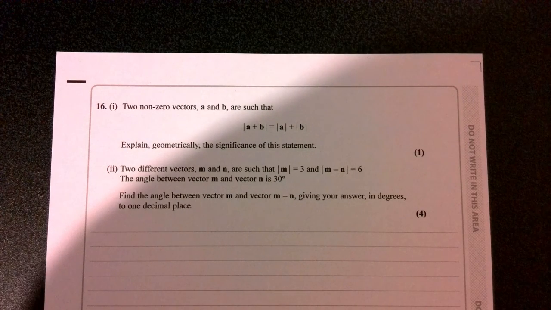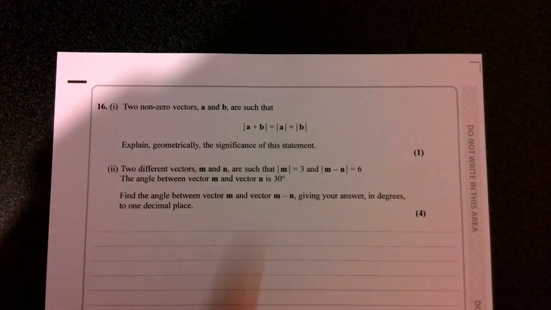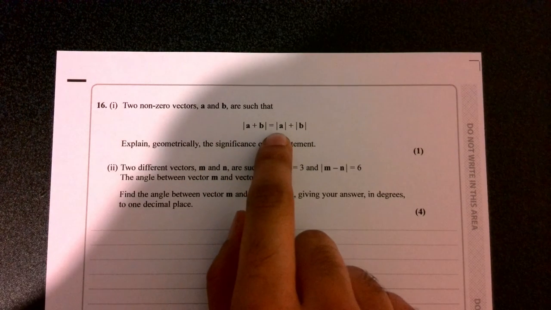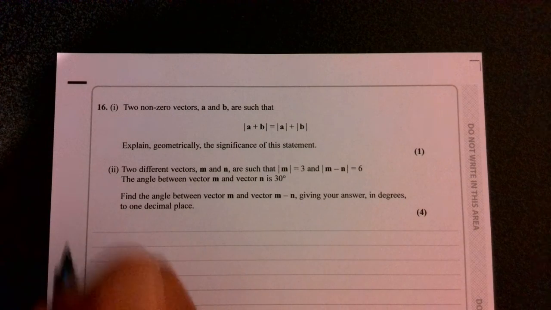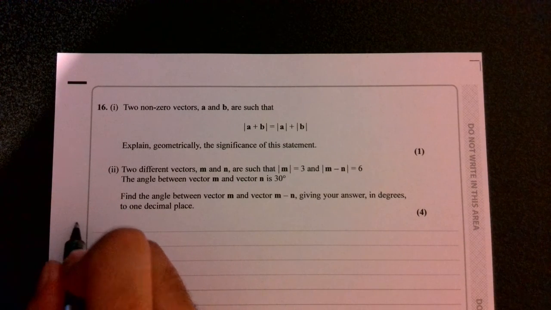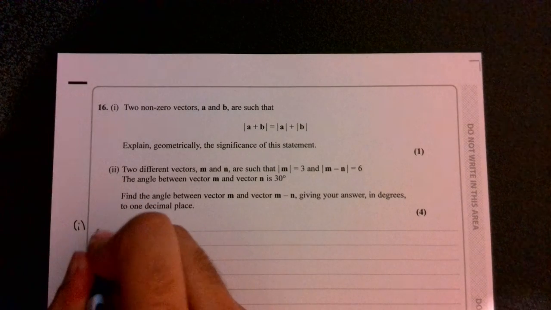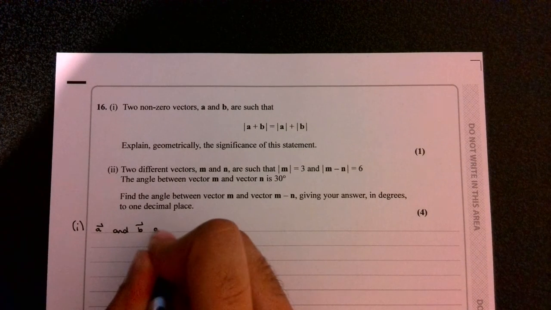For question 16, we have 2 non-zero vectors a and b, which are such that the magnitude of a plus b is equal to the magnitude of a plus the magnitude of b. We have to explain geometrically the significance of this statement. Now, all this means is that the vector a and the vector b are in the same direction.